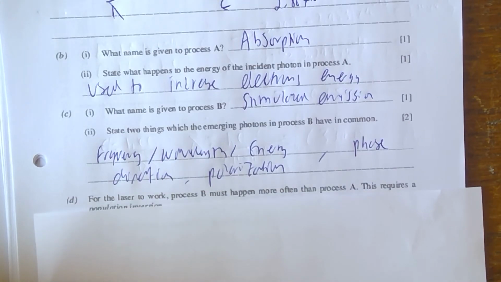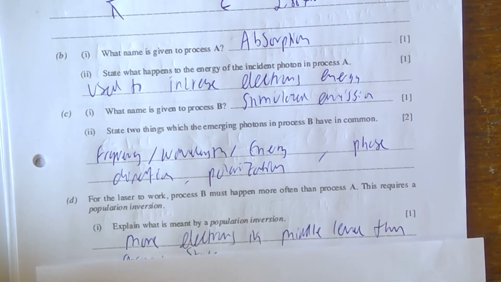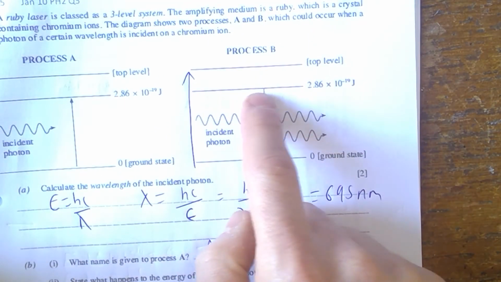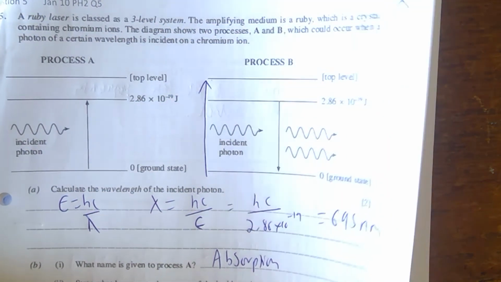For the laser to work, process B must happen more often than process A. This requires a population inversion. What is meant by a population inversion? More electrons in the middle level than the ground state. I've just got more electrons here than here. And I think there's more on the other side. Hang on a wee minute. There is indeed more on the other side. Excellent.